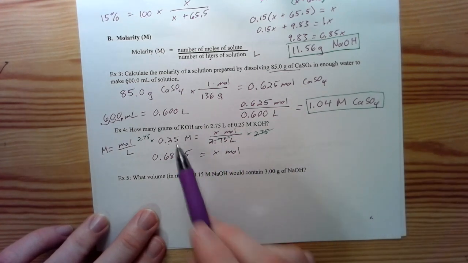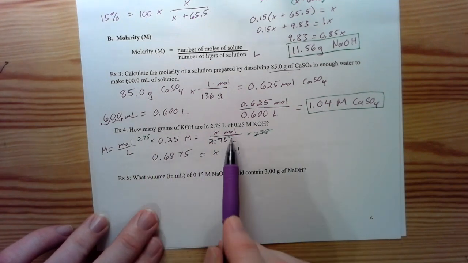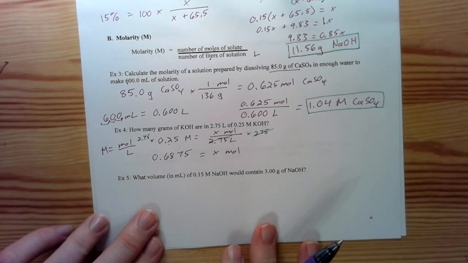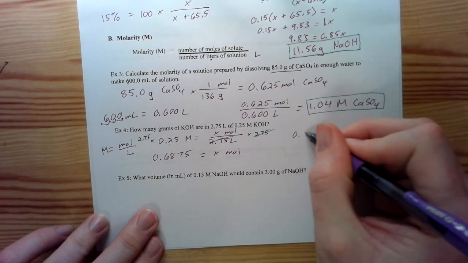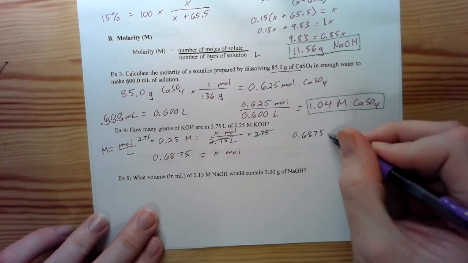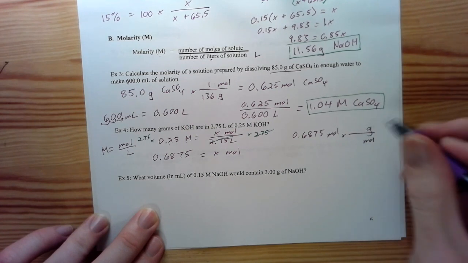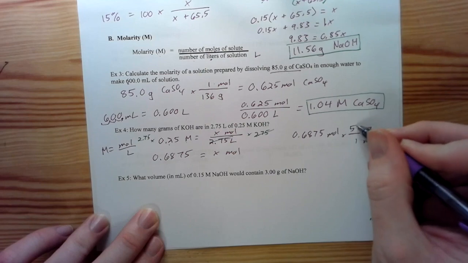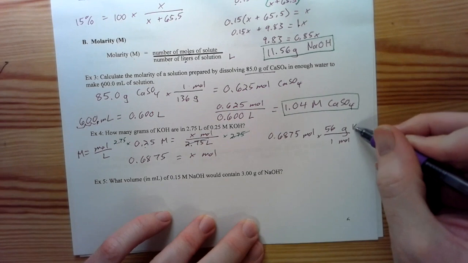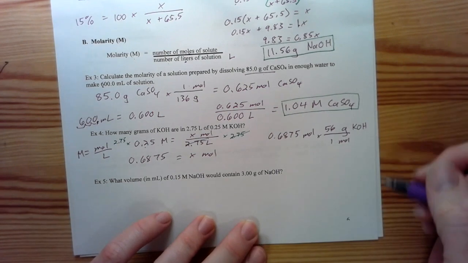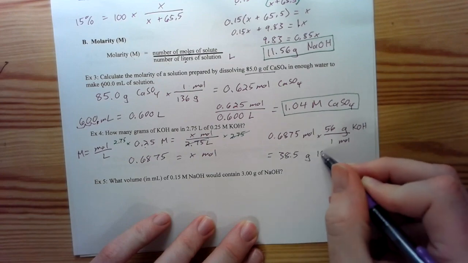So basically you multiply both sides by your volume, or take your molarity and multiply by your volume, you get the number of moles. And then, so once I have the number of moles, 0.6875, we can convert moles into grams. This is honestly the backwards of what we did before. There's 56 grams per mole in KOH. You go to the periodic table for that one, and we get 38.5 grams of KOH.